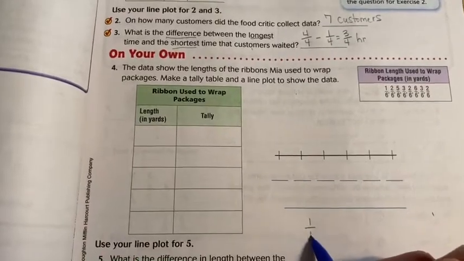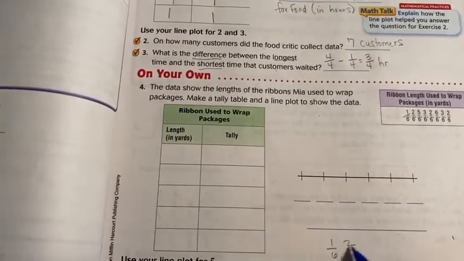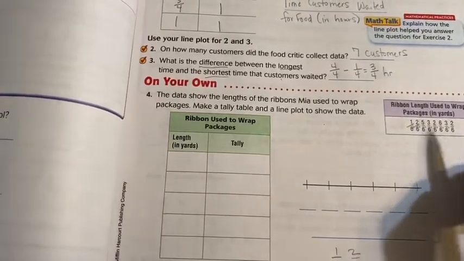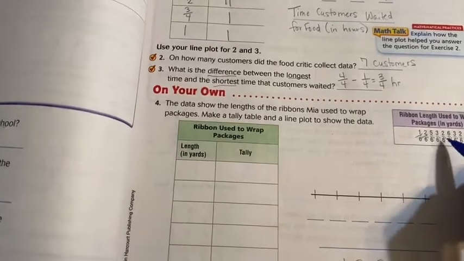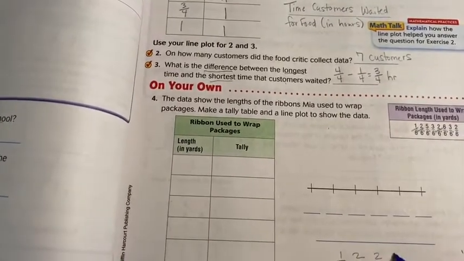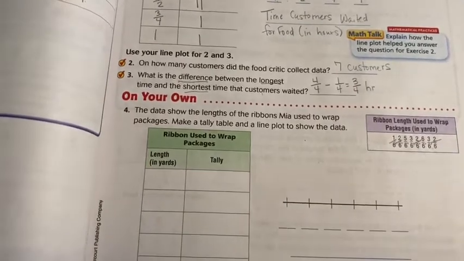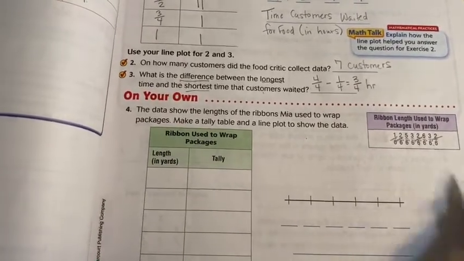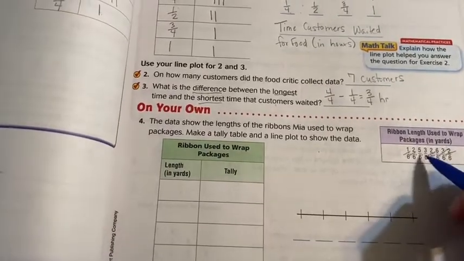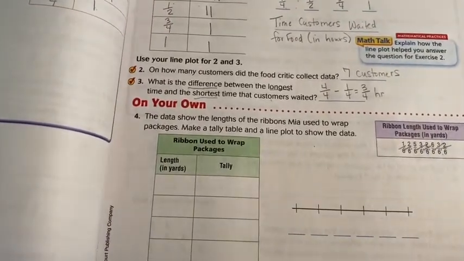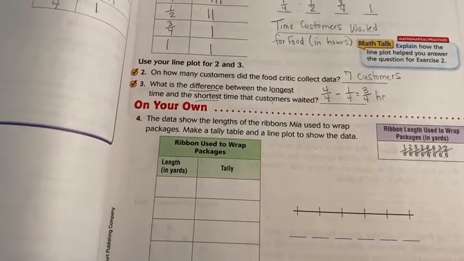So 1/6, 2/6, 2/6, 2/6, 3/6, 3/6, 5/6, and 6/6.